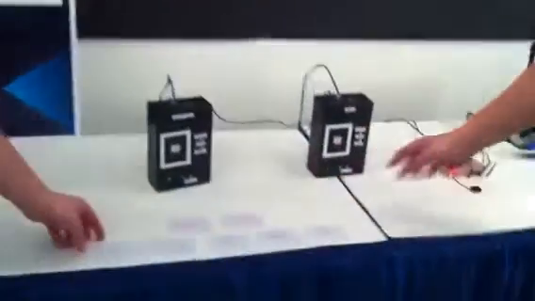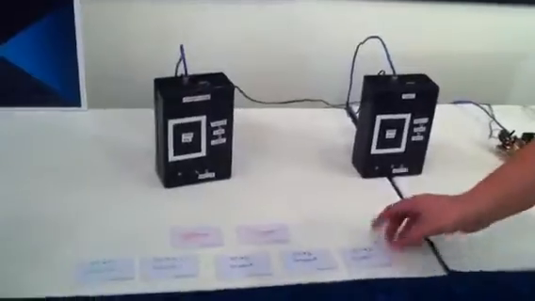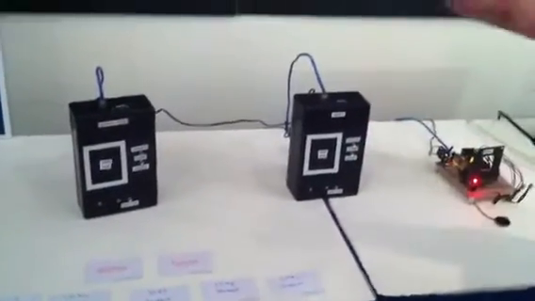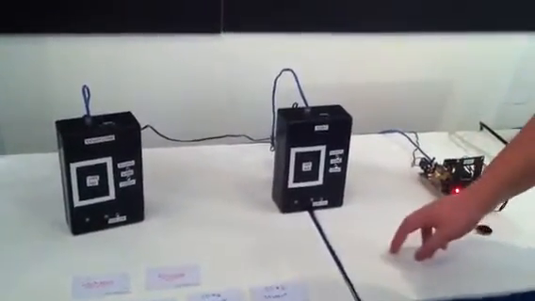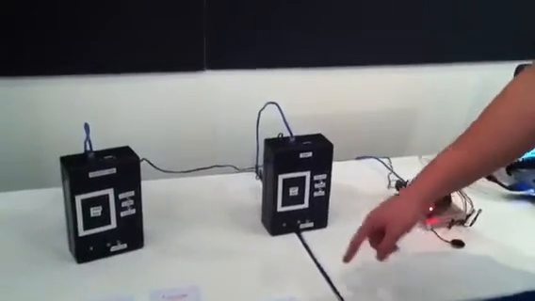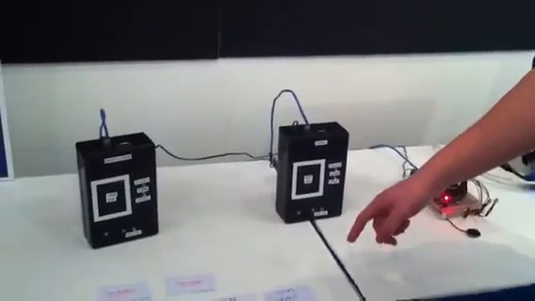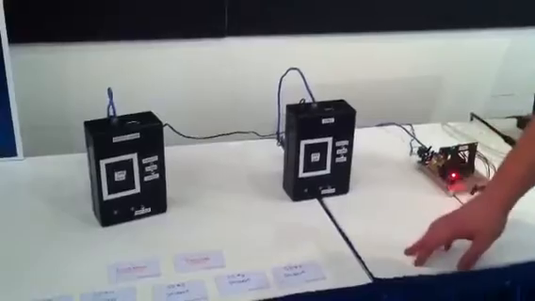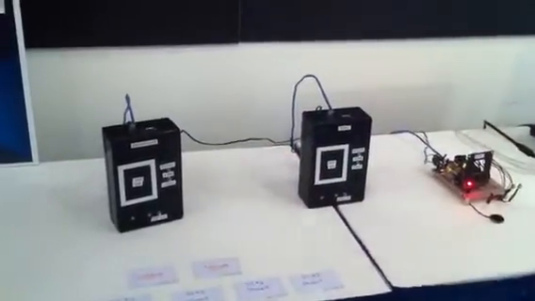How this works is somebody comes and swipes in. It will track their location on a website, and security can look at the website and tell who is in what room at any given time. Now, to demonstrate this, Aaron will demonstrate.